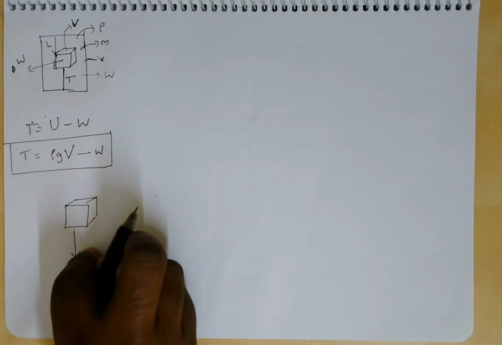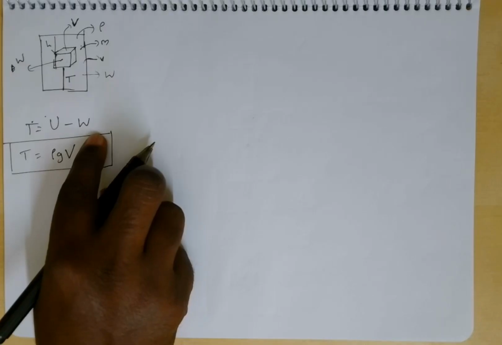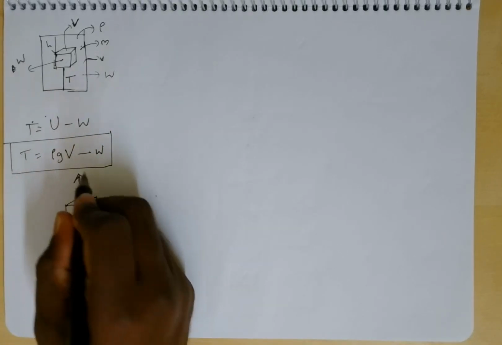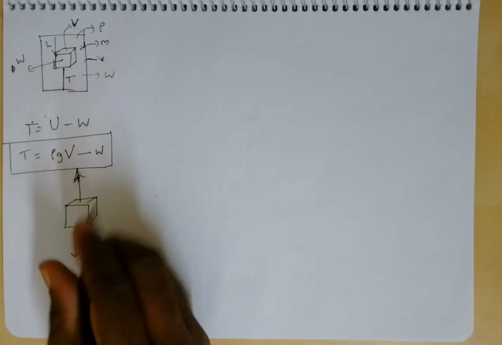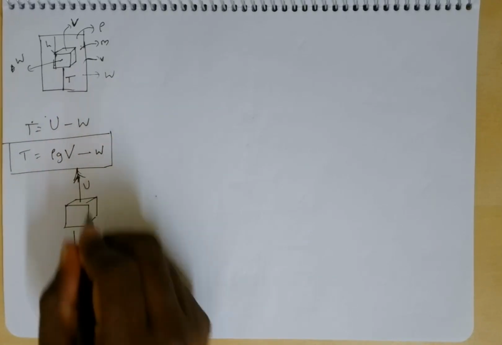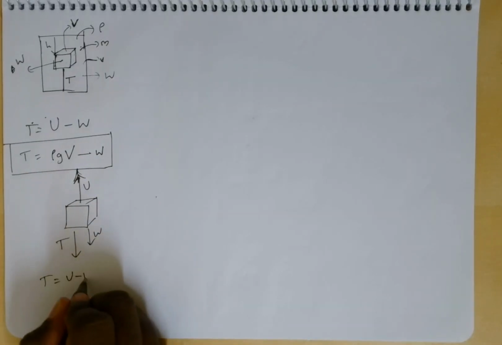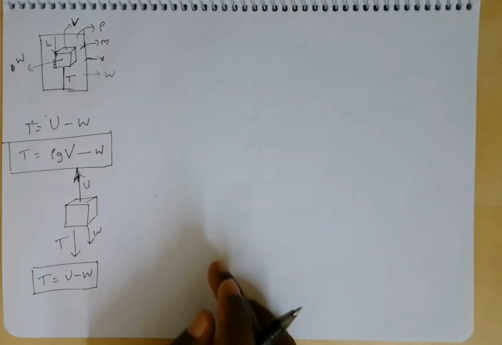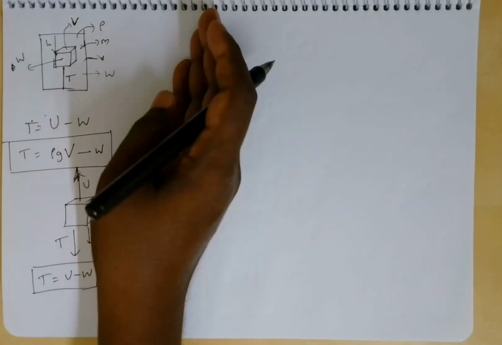This tension is exactly equal to upthrust minus W. Upthrust is acting upward and is greater, weight is lesser. So T is U minus W. Now, if you cut the rope, it will go up.